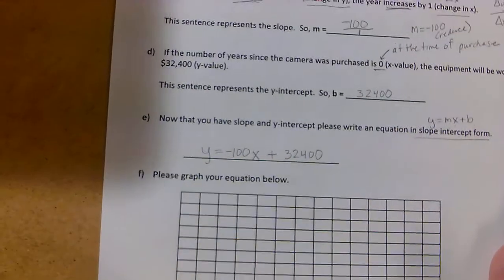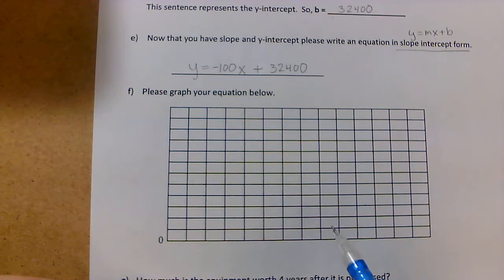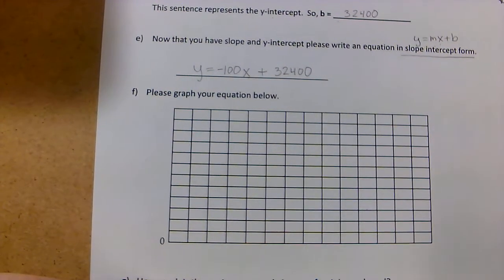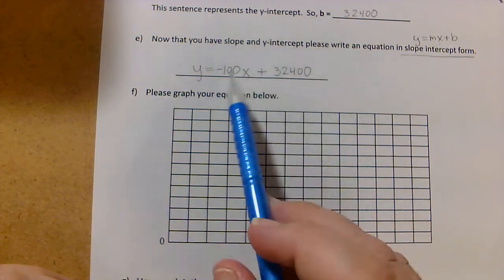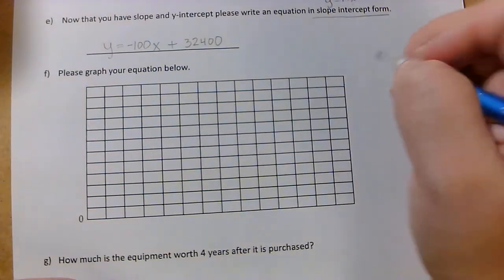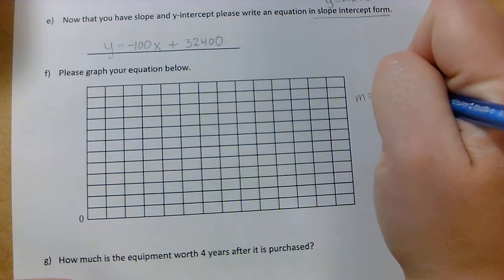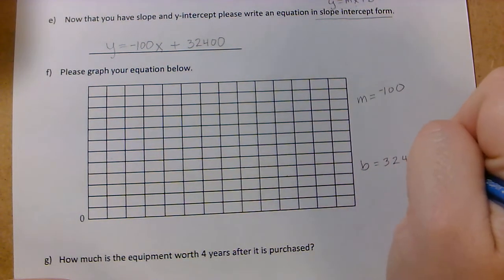Our next task is going to be to create a graph. I have this graph here that I can fill in because it has boxes, but you can always make a sketch of a graph at home, or feel free to pause the video and trace the boxes onto your paper. Either way works. The important part is figuring out how this equation connects to this graph. The two pieces of information we have are that our slope is negative 100, and that our b is 32,400.